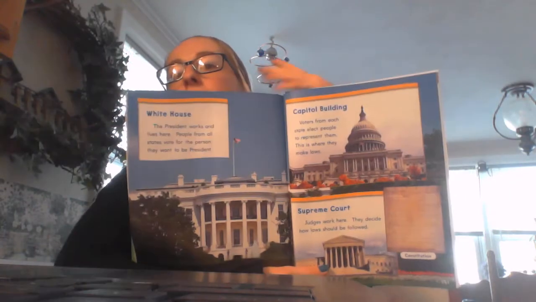We have the White House, which is where the president lives. We have the Capitol building, which is where we can vote people in or elect people to be our lawmakers, to decide our laws. And then we have the Supreme Court, which is where the judges work to work on and vote in and pass all the laws that we're going to follow. So here are pictures of these, which you've already seen, but I'll show you again.